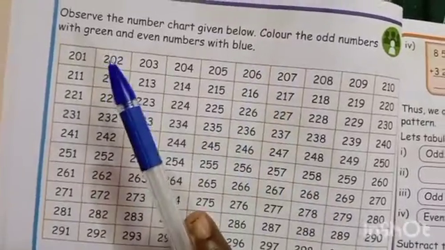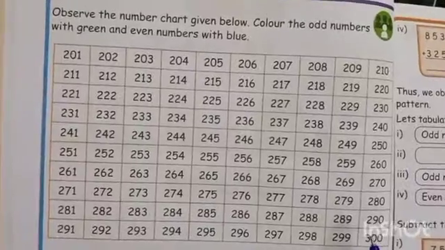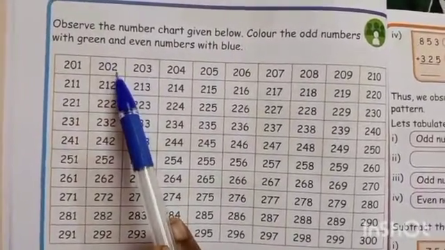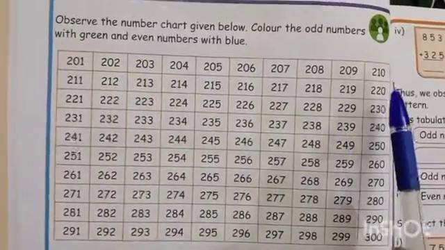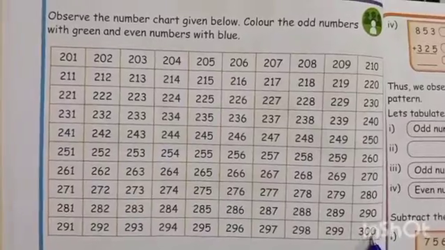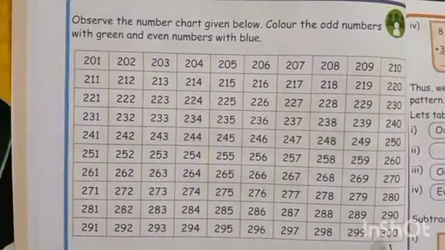Here the numbers are given from 201 to 300. These are normal counting numbers: 201, 202, 203, like this. It is coming in order and ends with 300. So you have to identify the odd numbers and even numbers and give colors.